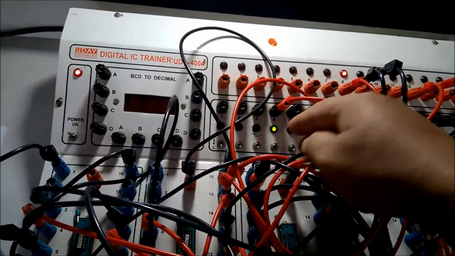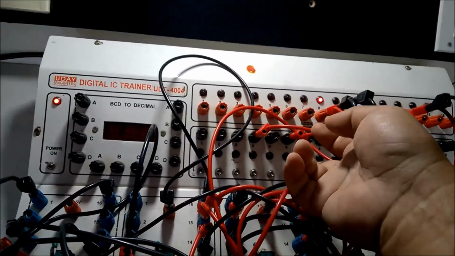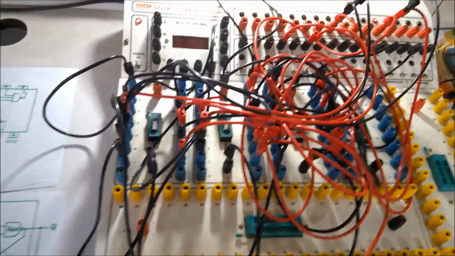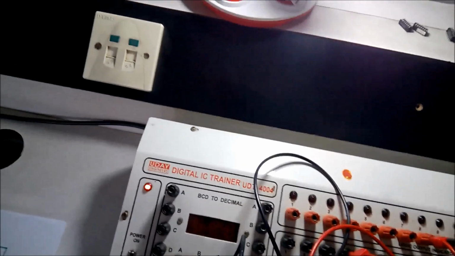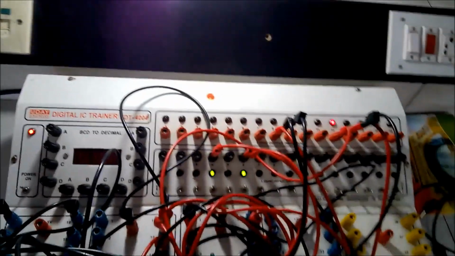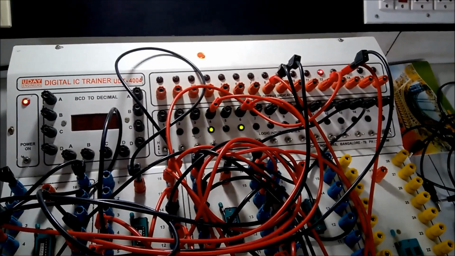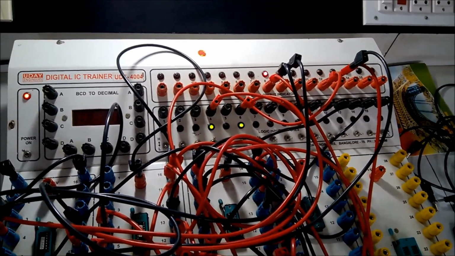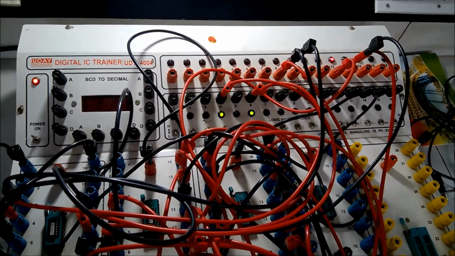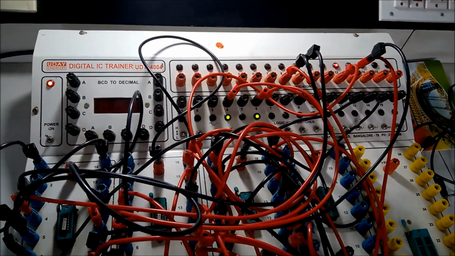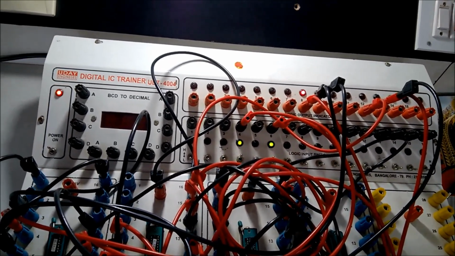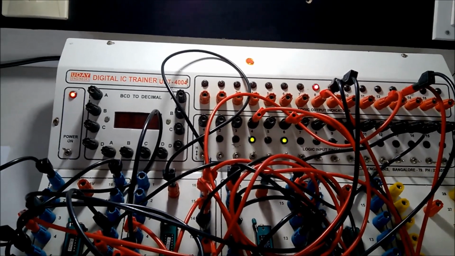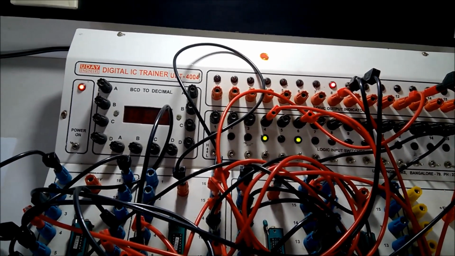Then I make both 0, 0. Then I make K equal to 1. I give a clock pulse here now. You can see that now Q becomes 0 and Q bar equals 1. Then I make both equal to 1, 1. Then you can see that with every clock pulse, the state changes. You can see every clock pulse it is changing. That is the truth table. When both J equal to 1, K equal to 1, it is a case of a toggle, and this is the truth table we realized.